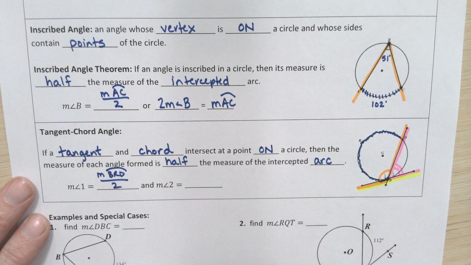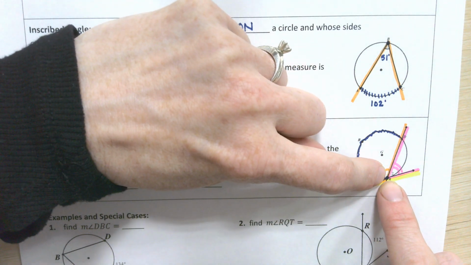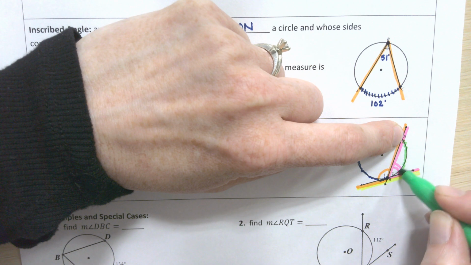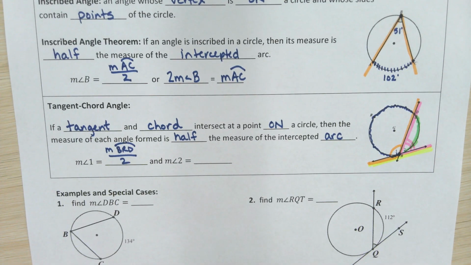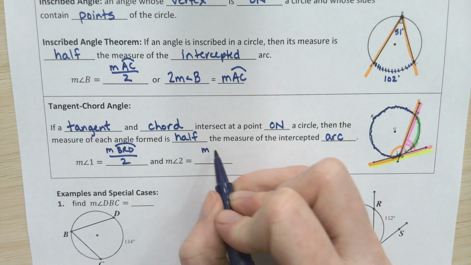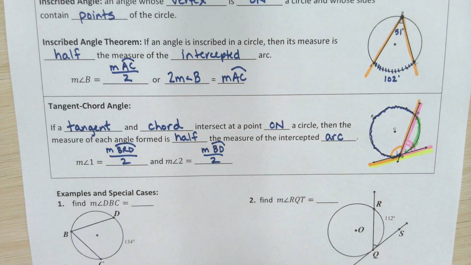If we look at angle 2, we're going to go the other direction. So we're heading out from B the other way, and our intercepted arc is right in here. So that's going to be a minor arc, which means we only need the endpoints B and D. So the measure of arc BD still divided by 2. Half the measure of the intercepted arc anytime the vertex is on the circle.